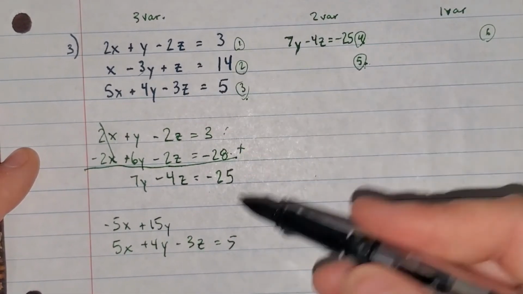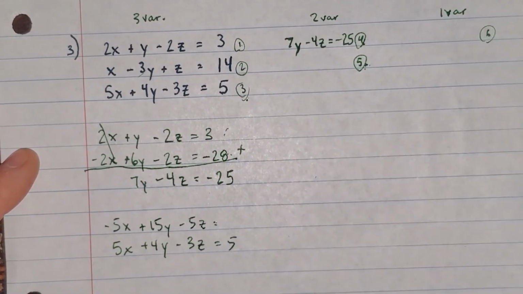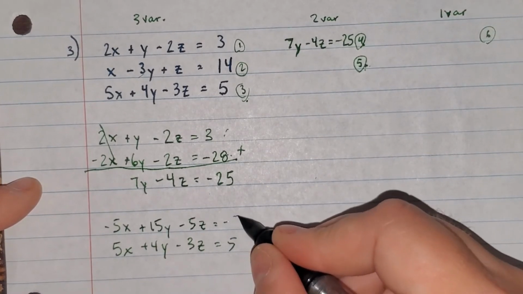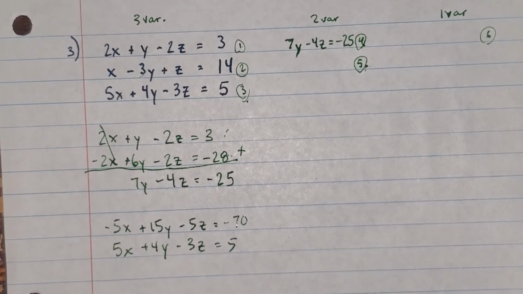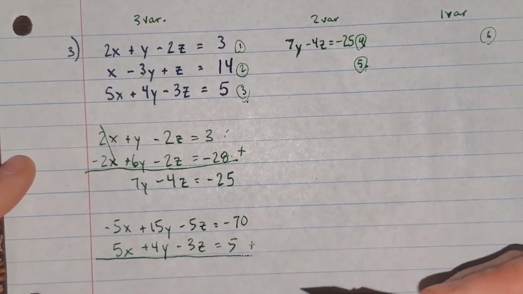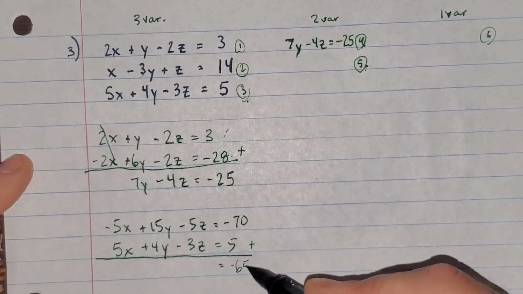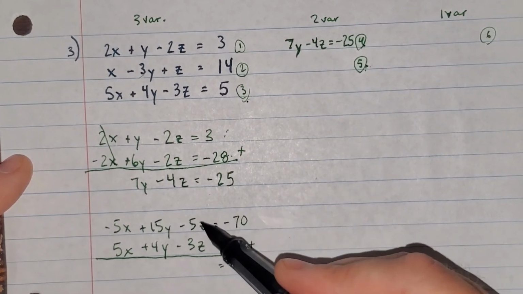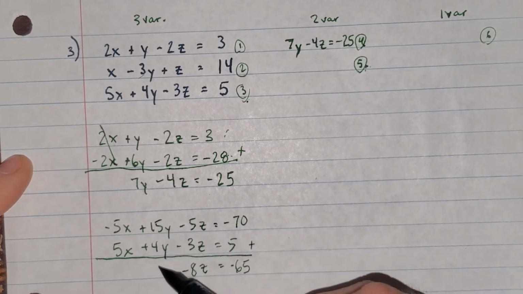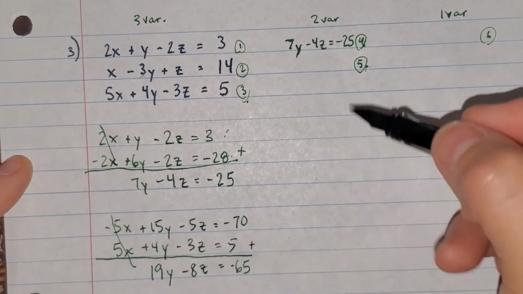And then that's going to be pretty easy. That's going to be negative 5z. And then 14 times 5 would be 70. So this will be negative 70, right? Because it's times negative 5. Cool. We're going to add these together. Again, that's the elimination method, right? And we're going to get negative 65 over here, okay? And we're going to get negative 8z, and we're going to get 19y. And these are going to go away. And I'm going to write that up here.